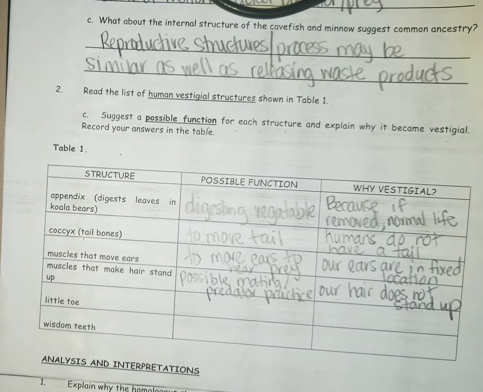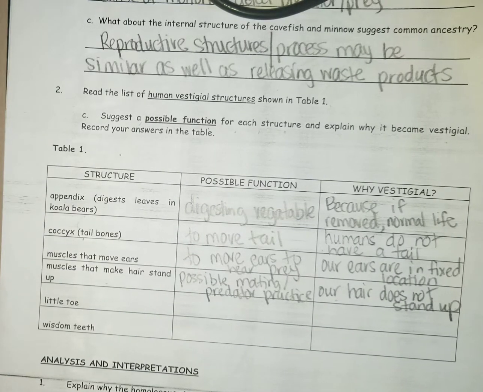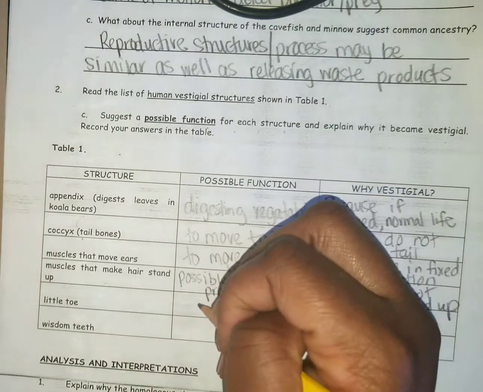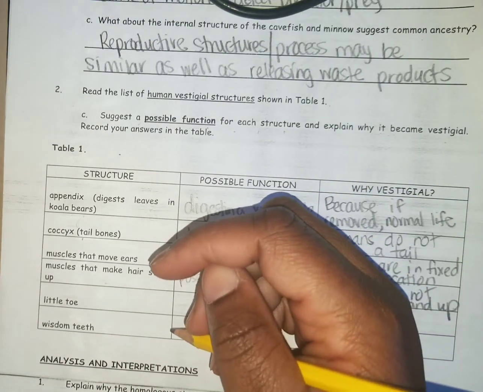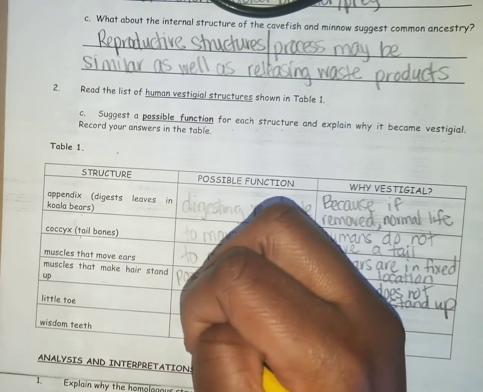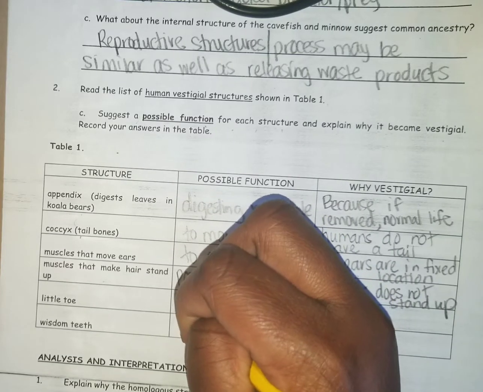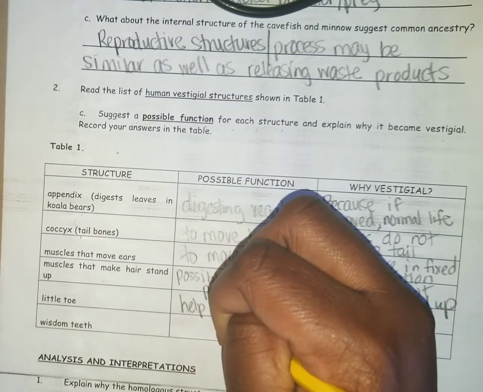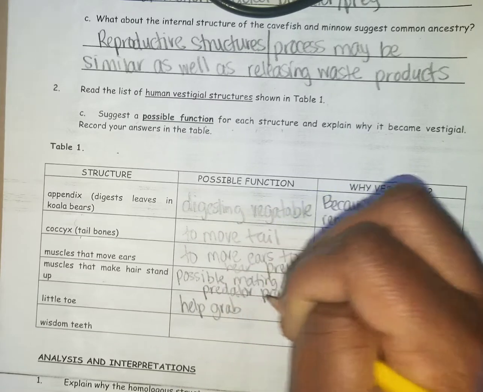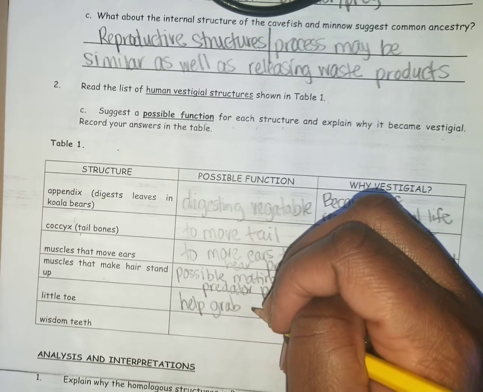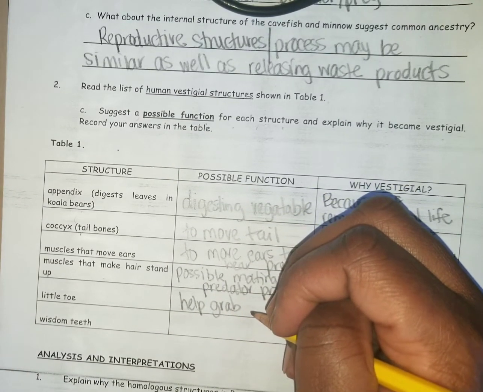Okay, little toe. I can say maybe it's for, in the past, if you think about cavemen, help grab. How can I say this? I'm thinking about Tarzan.